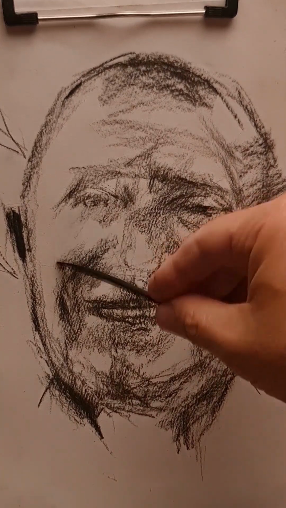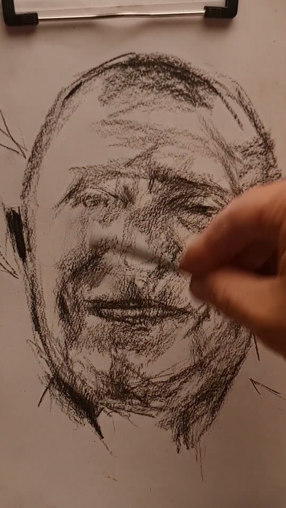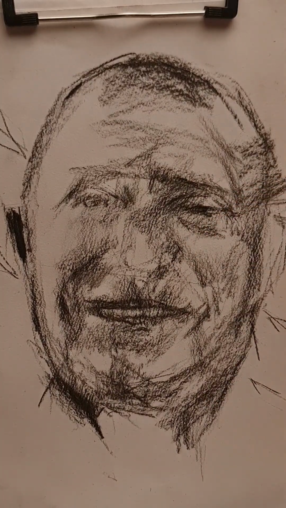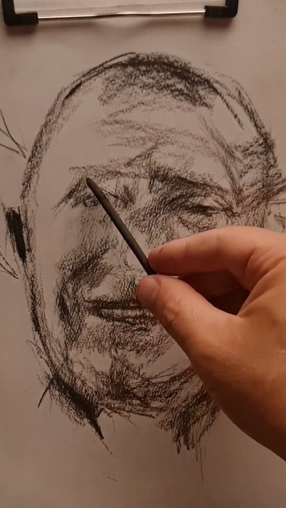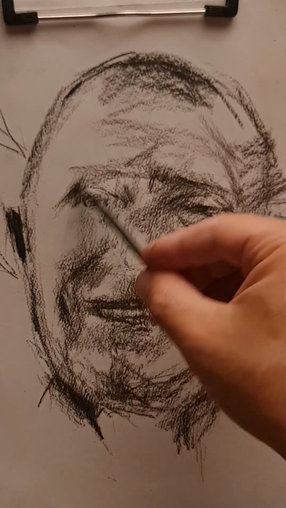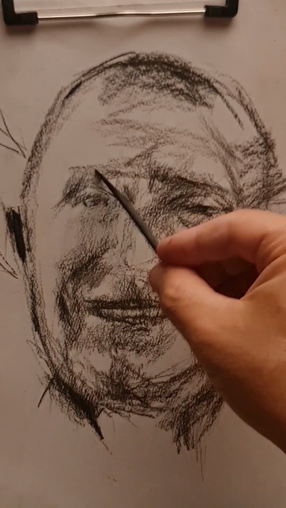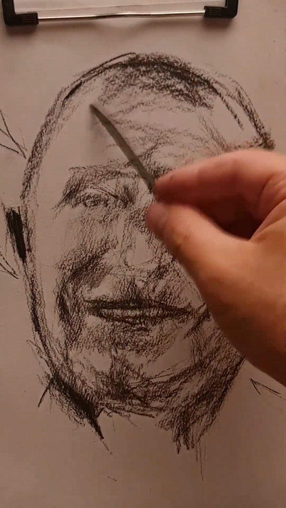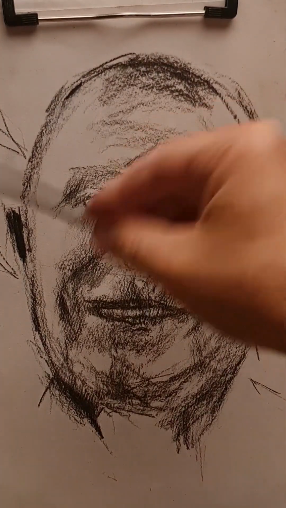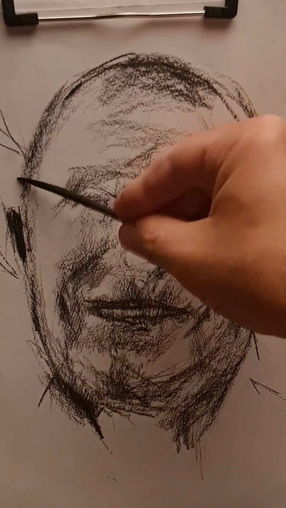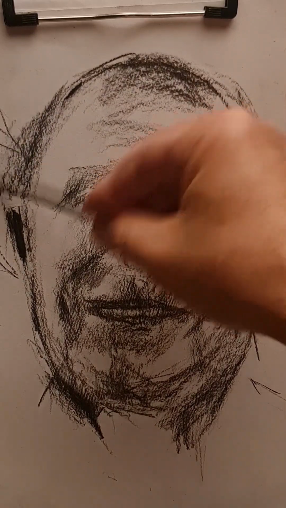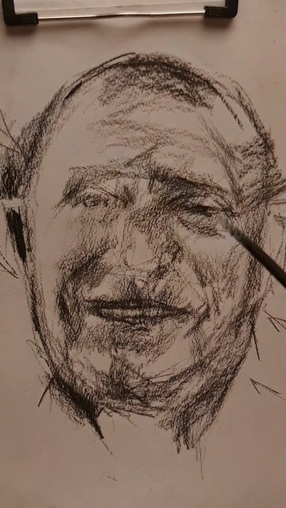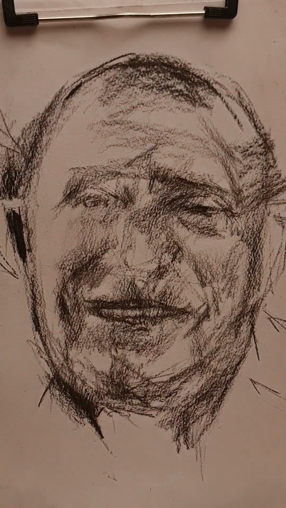And middle tone. Middle tone. Middle tone here. Bit of a darker tone of value at the back of the hair. Hair and head.